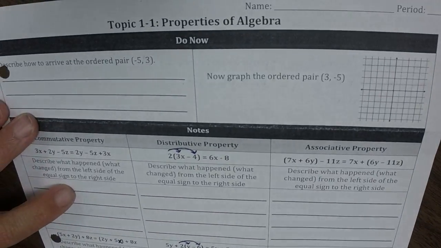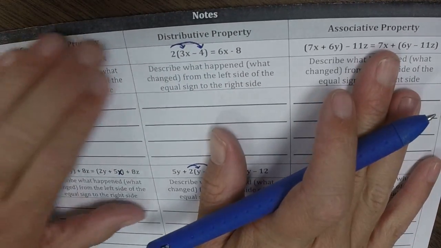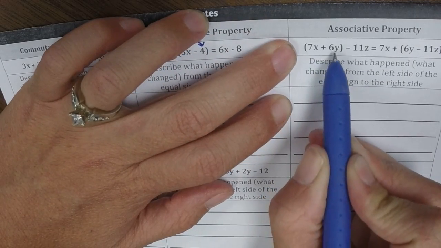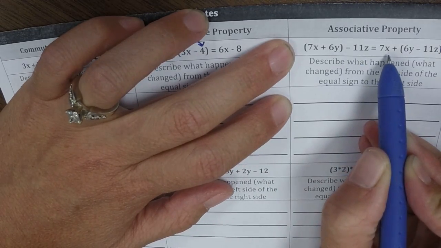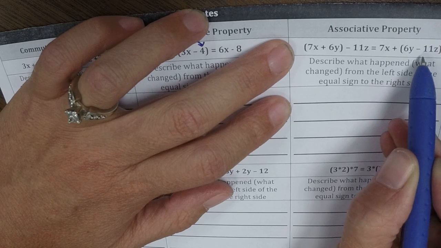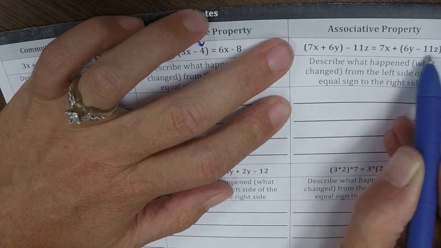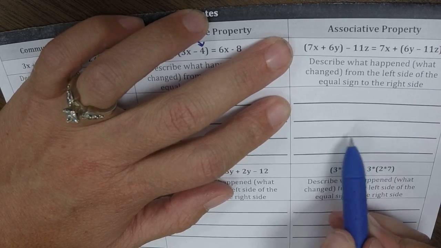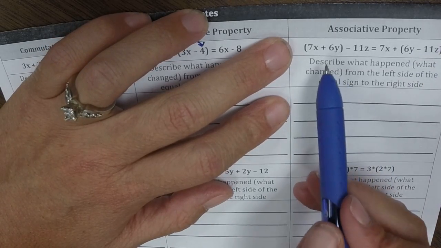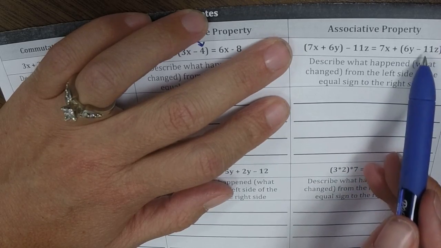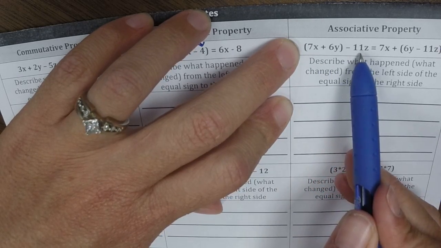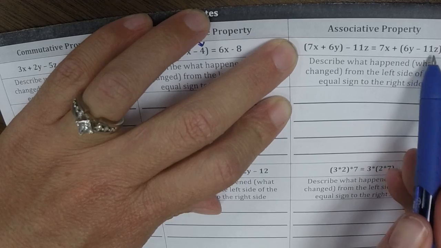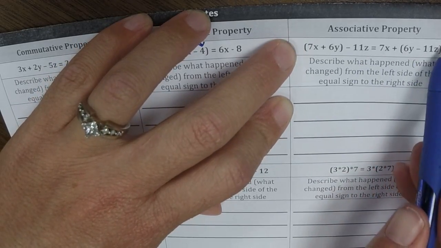So now let's look at the last one, the associative property. If we go back up here to our problems, okay? You had 7x plus 6y in parentheses minus 11z. Then you had 7x plus 6y minus 11z, where the 6y and 11z are in the parentheses. So I'm hoping what you noticed down here was that the numbers that were inside the parentheses were different. So it's the same order, 7x plus 6y minus 11z, 7x plus 6y minus 11z, but the groupings are different.